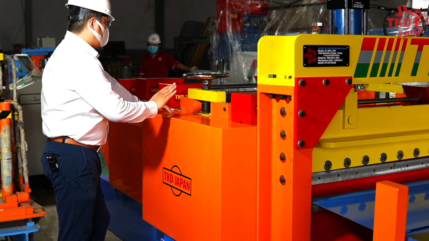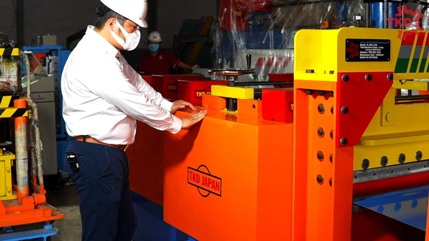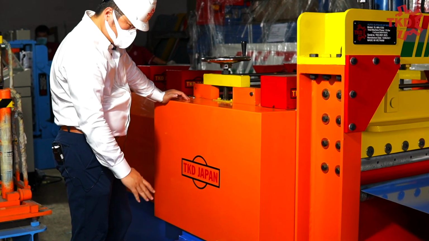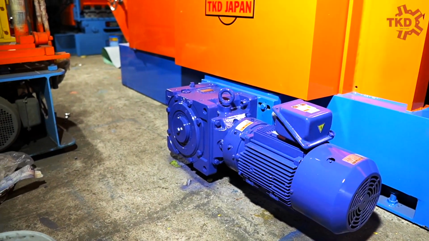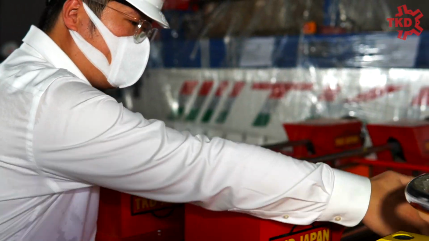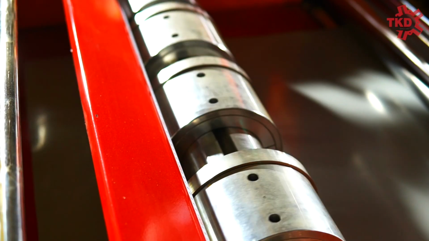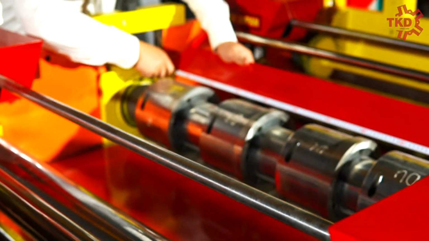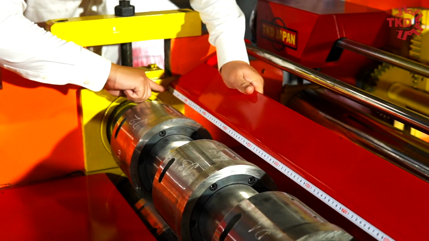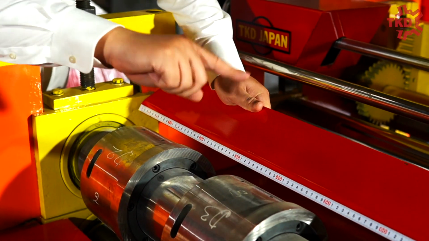Let me talk about the slitting and shearing machine. The transmission of this machine is from the Sumitomo brand from Japan. For the slitting blade, we use an SKD11 Japan blade, and this one here is from Japan as well. From here it is 0 millimeter up to 1300.